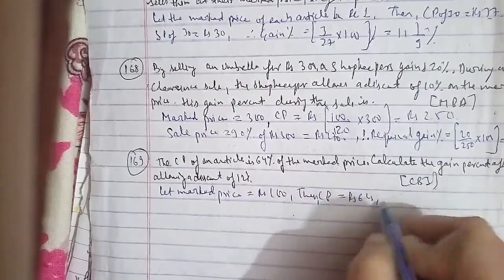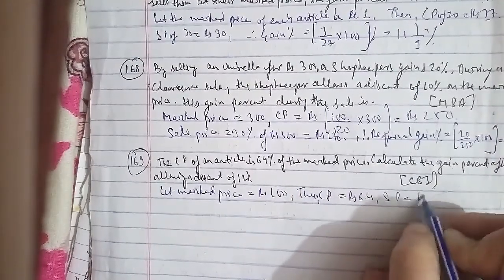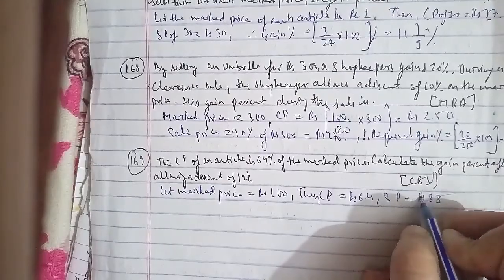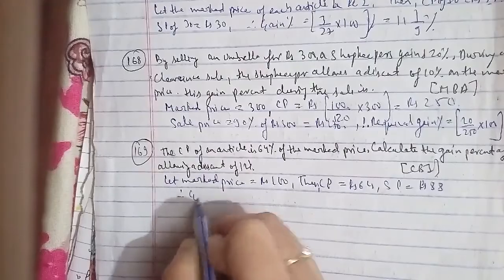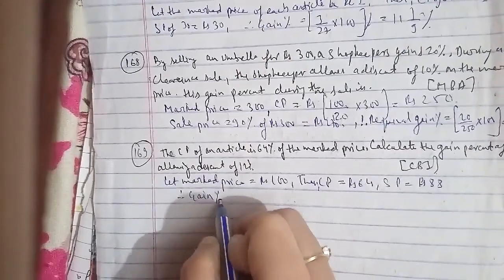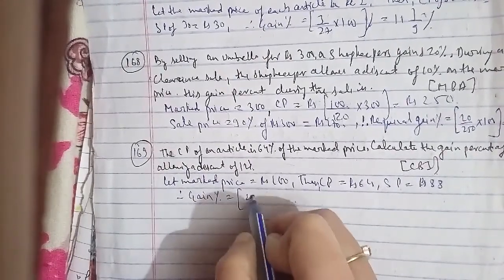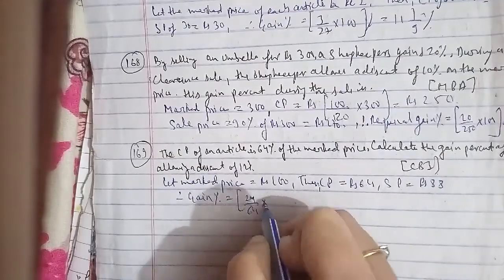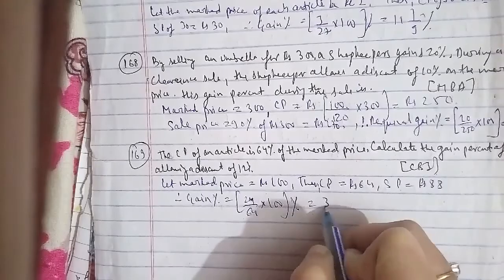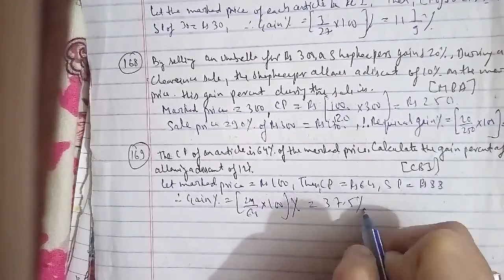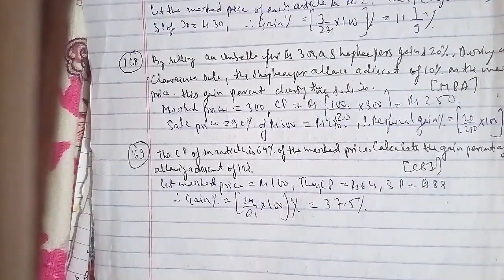So gain percent equals 24 upon 64 into 100%, which equals 37.5% here. That is the right answer for this question as well. Now we go ahead for the next, which is also an important one.